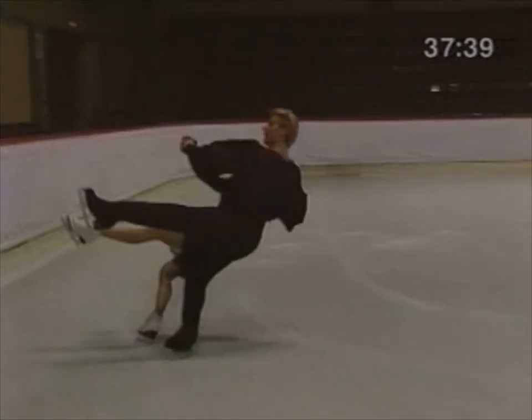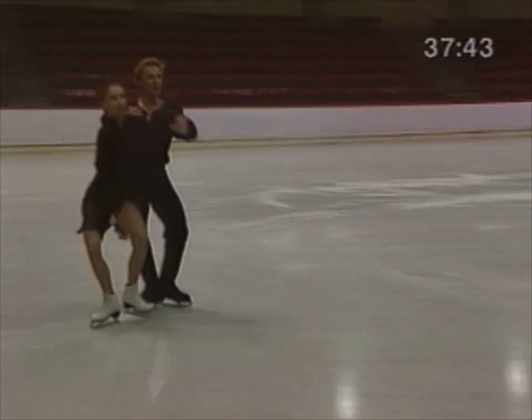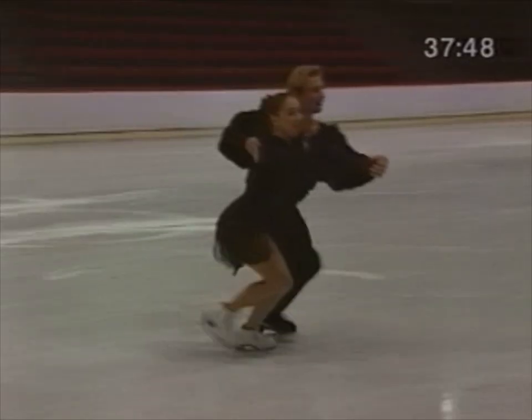The foxtrot concludes with 2 inside edges skated in foxtrot position. These must be inside edges, not straight lines or outside edges.